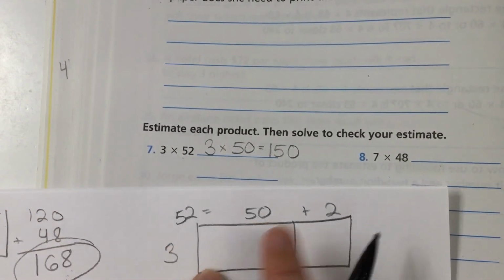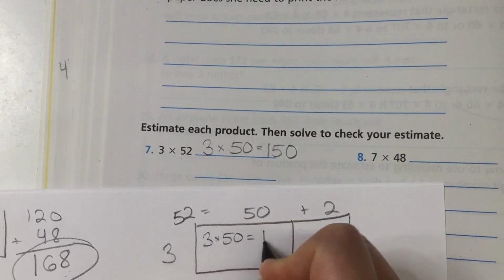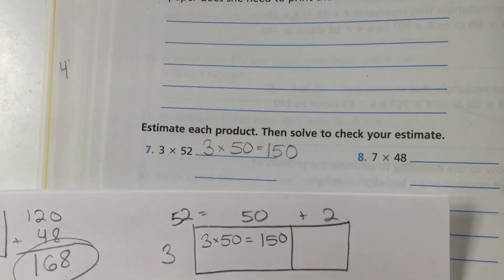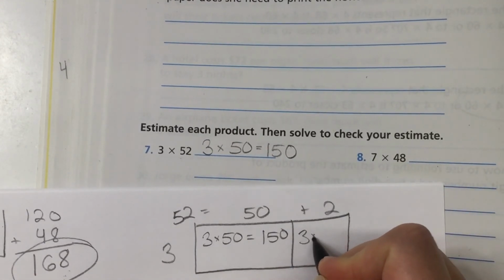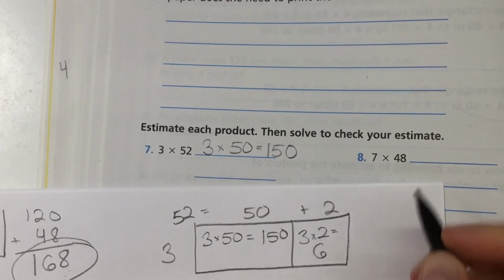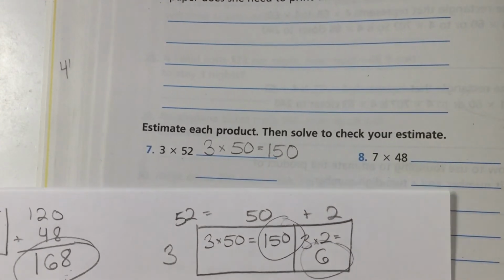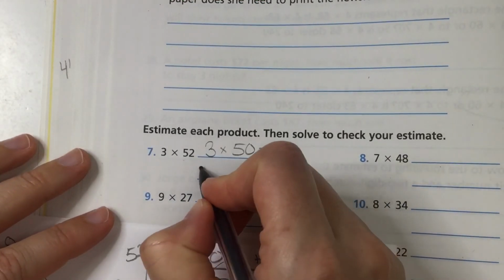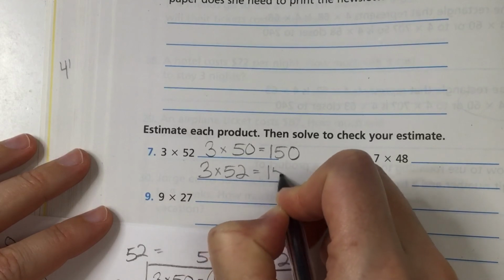Okay, so 3 times 50. Oh, that's familiar. I had that right up there, 150. Now 3 times 2. Now 3 times the number in the ones place. So 150 plus 6. Well, I can do that in my head. 156. So here I'm going to show 3 times 52 equals 156.